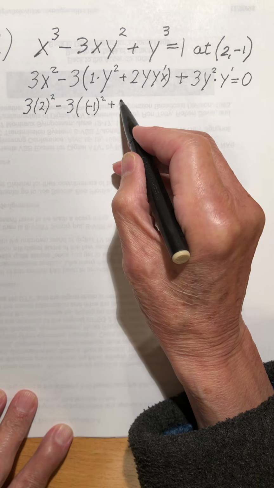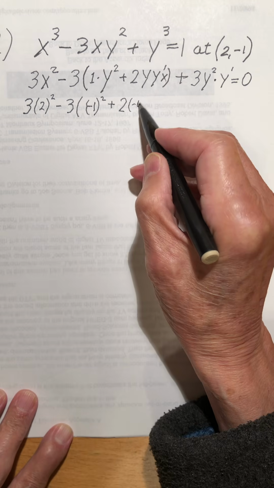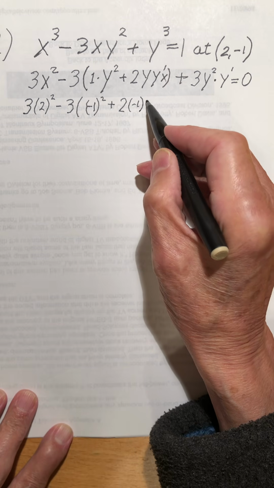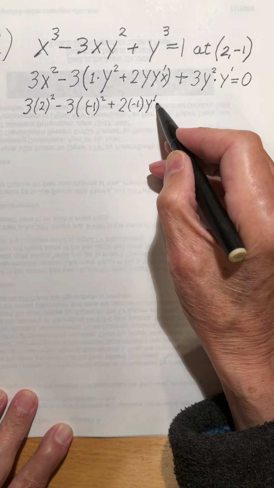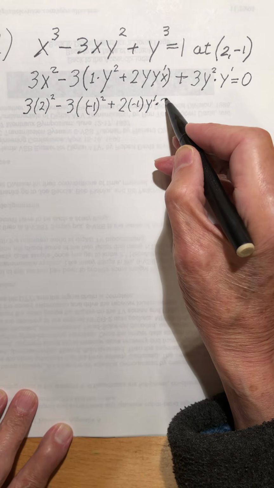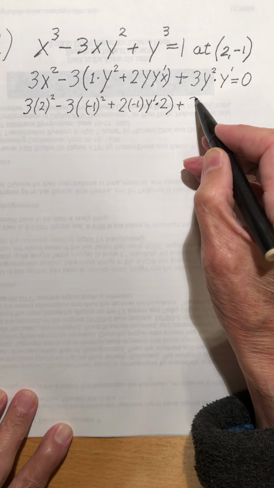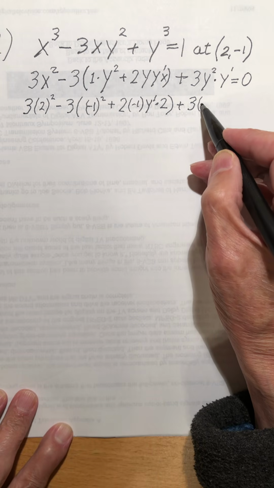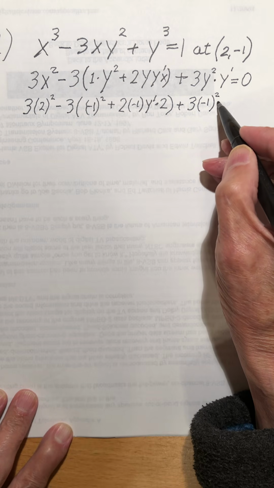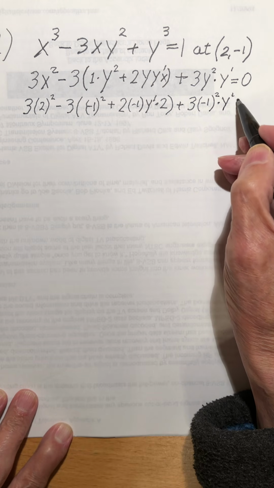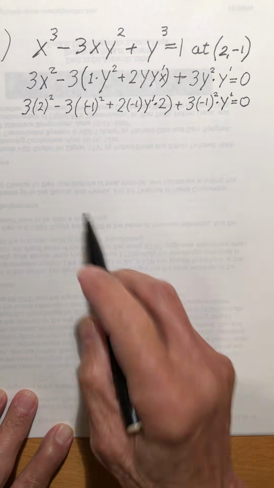Plus 2 times negative 1 times y prime times x. x is 2. 3, y is negative 1, times y prime. Okay, that is substitution.